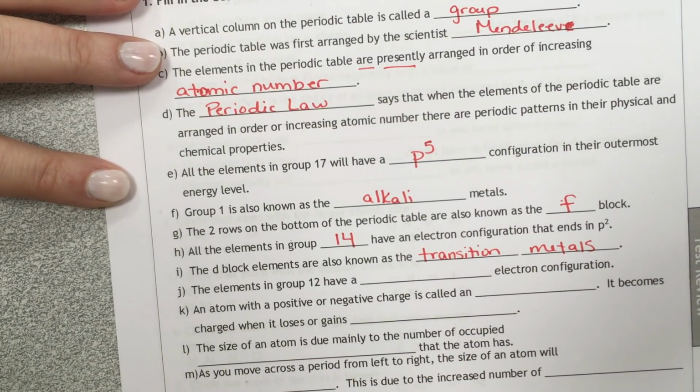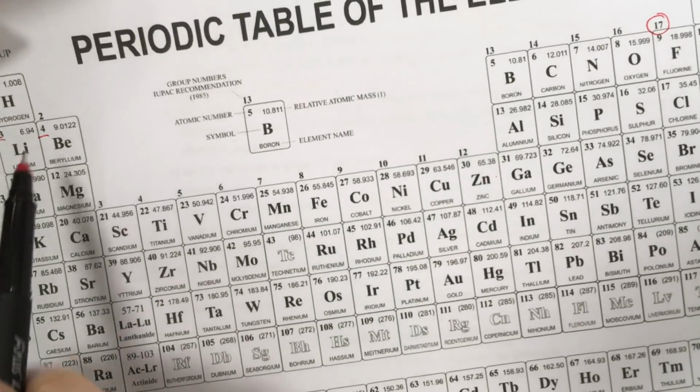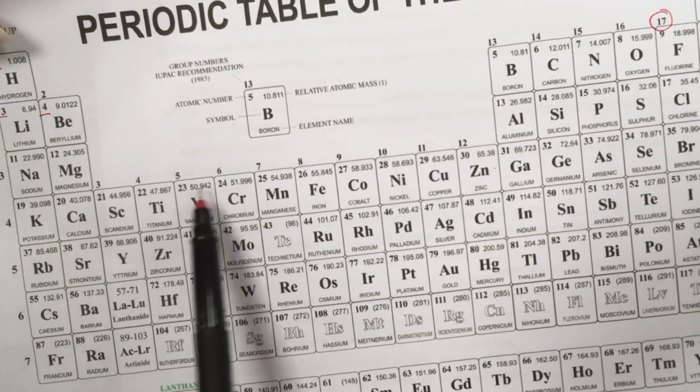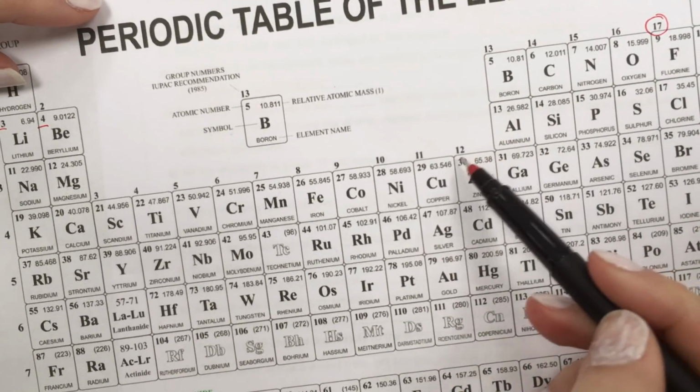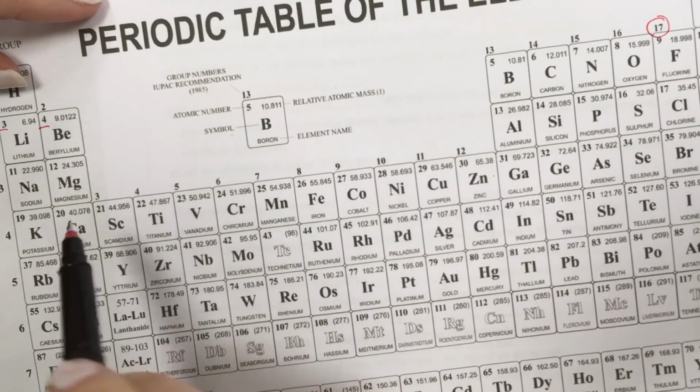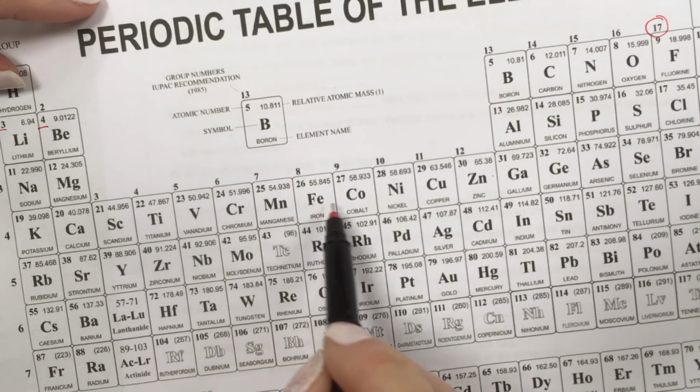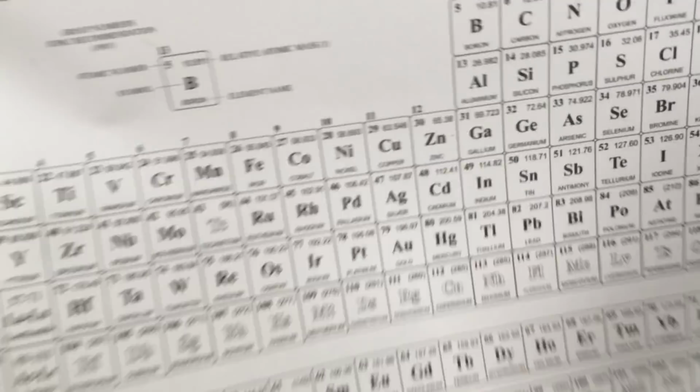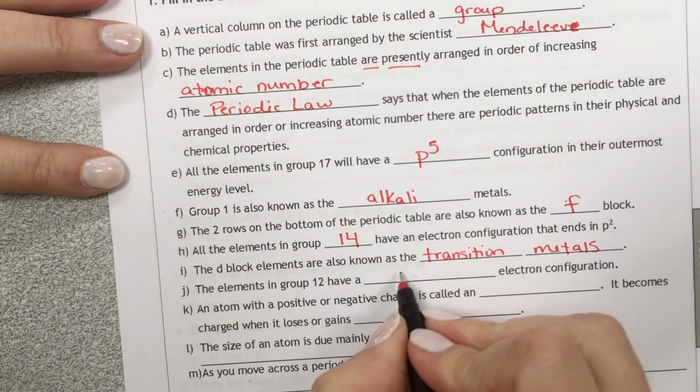Okay, the elements in group 12 have a blank electron configuration. So we're going 1, 2, 3, 4, 5, 6, 7, 8, 9, 10, 11, 12. So this is the D block. D1, 2, 3, 4, 5, 6, 7, 8, 9, D10 electron configuration.